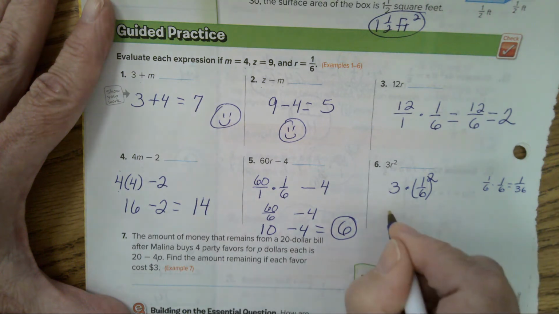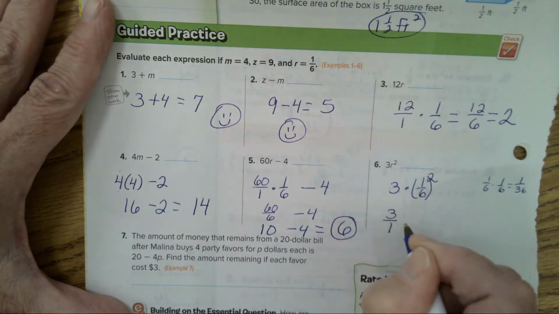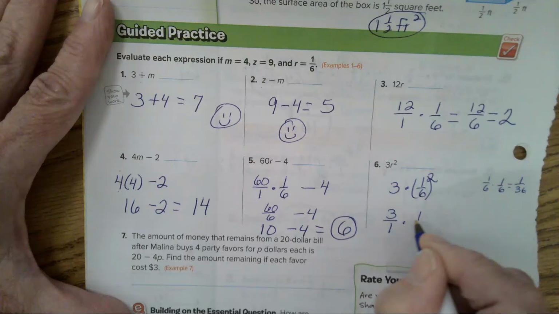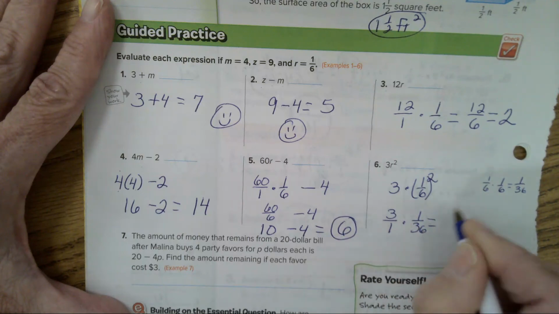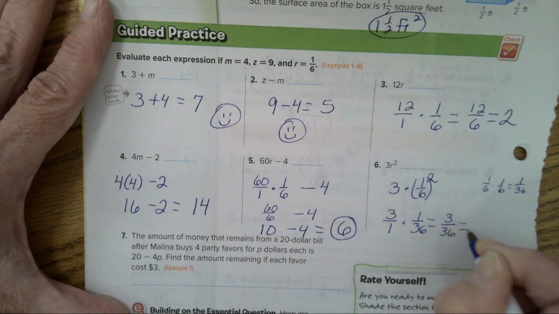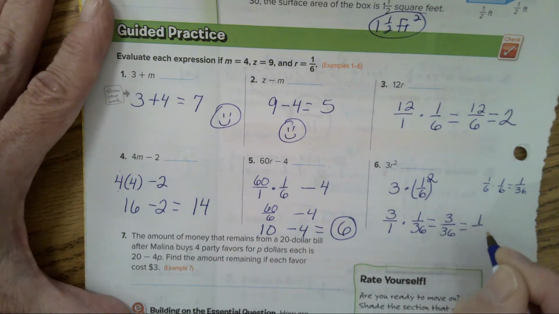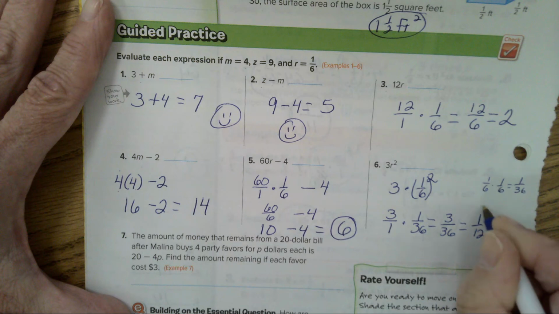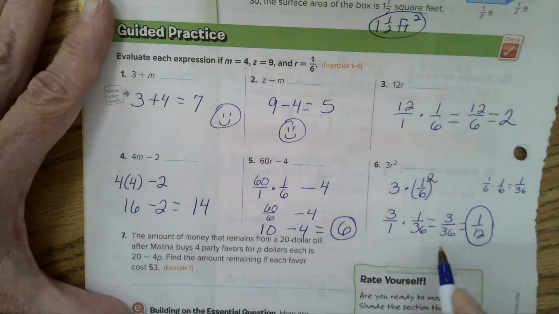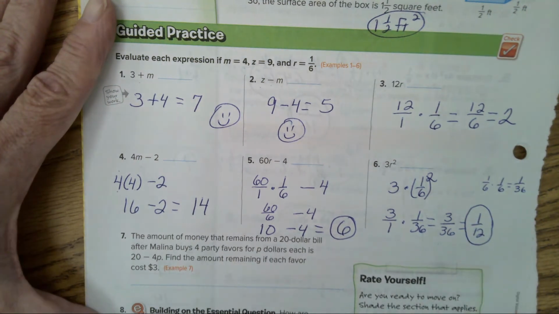So I'm going to write 3 as a fraction, 3 over 1 times 1 over 36. That equals 3 over 36, which equals 1, when you simplify it, over 12. 3 divided by 3 is 1. 36 divided by 3 is 12.